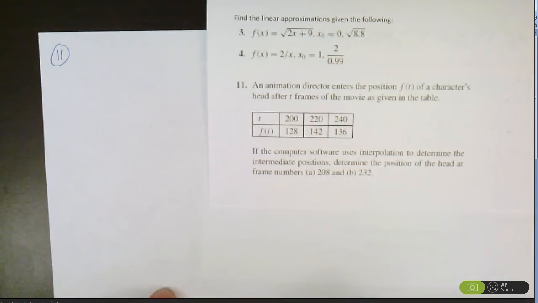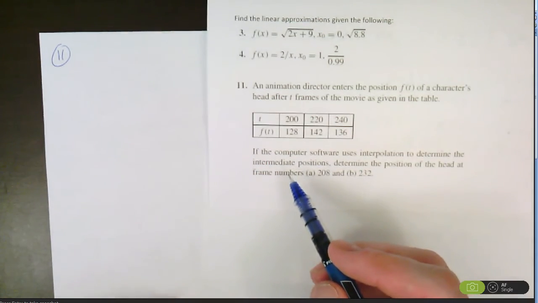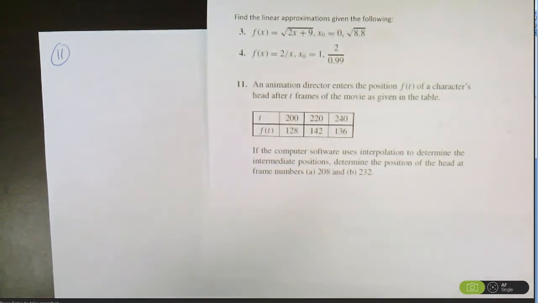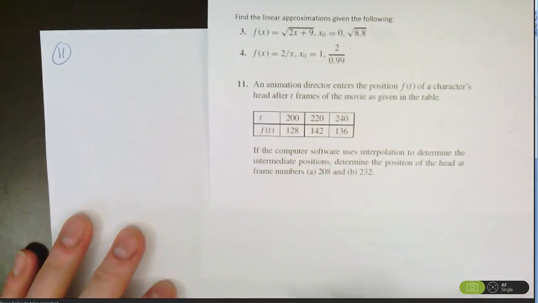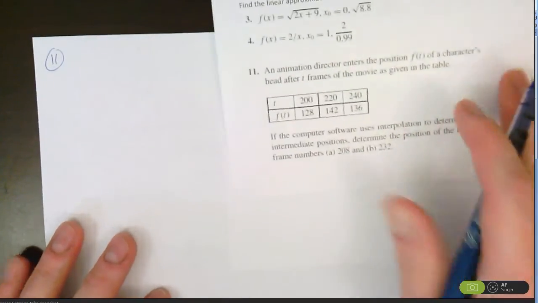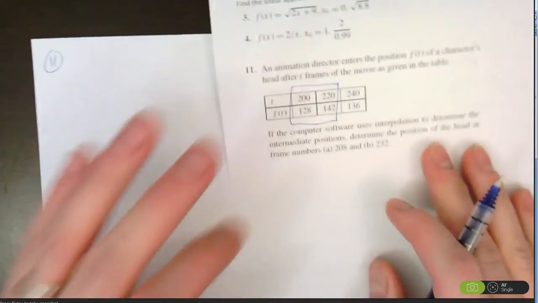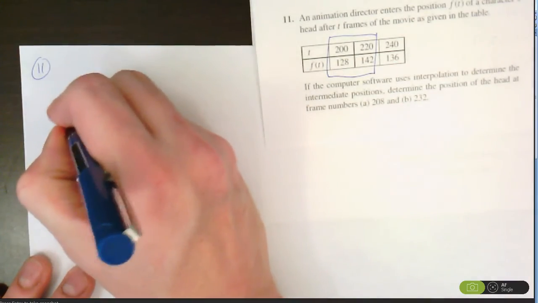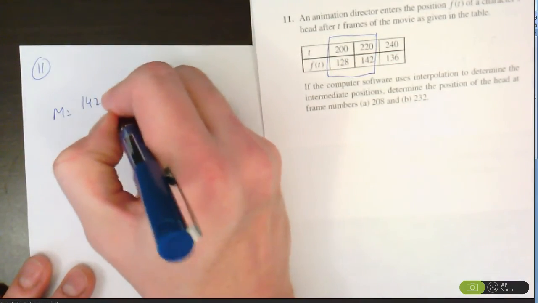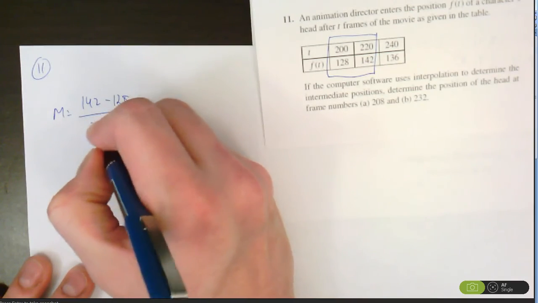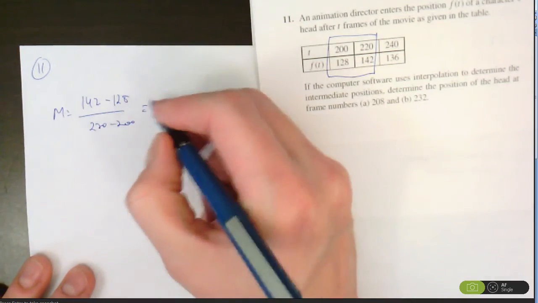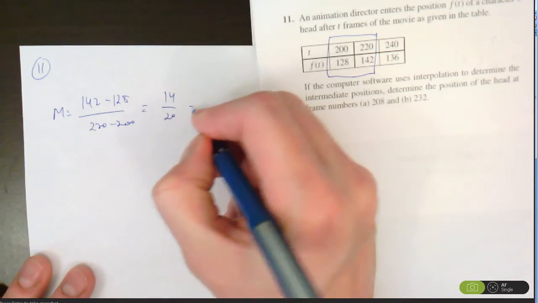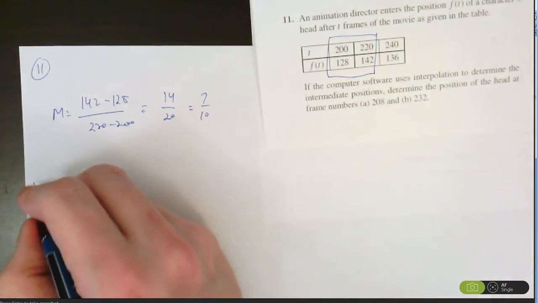Again, all we're doing is finding the equation of a tangent line. The difference is I can't find the exact slope at that point because I don't have a function, so I have to approximate the slope. So for 208, I will use these 2 points. My approximate derivative is going to be (142 minus 128) over (220 minus 200), which gives me 14 over 20, which is 7 over 10. Now there's my slope.